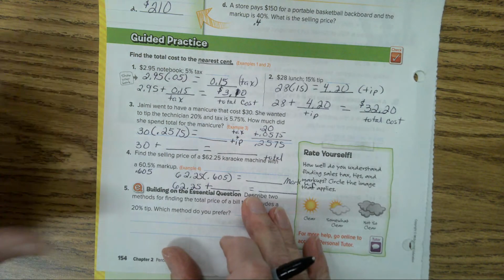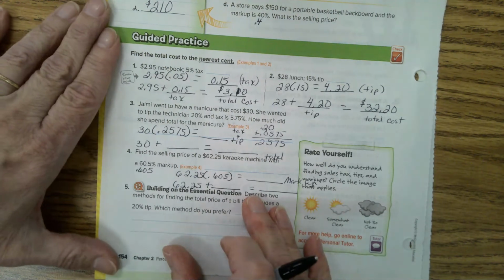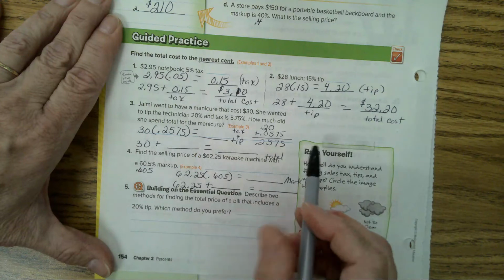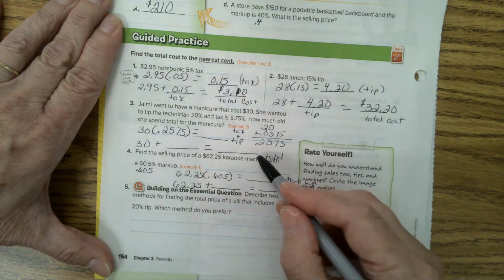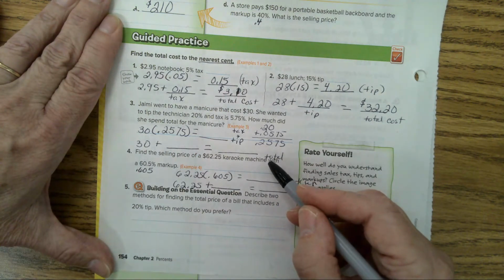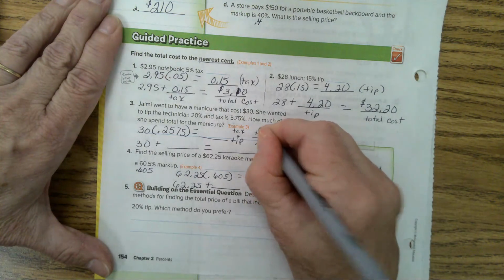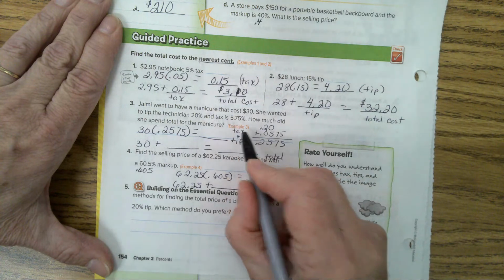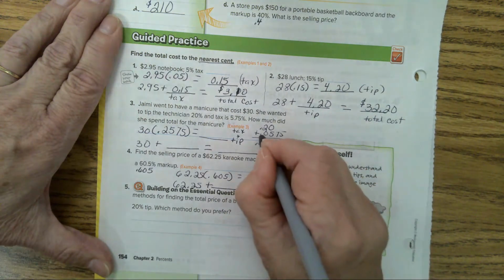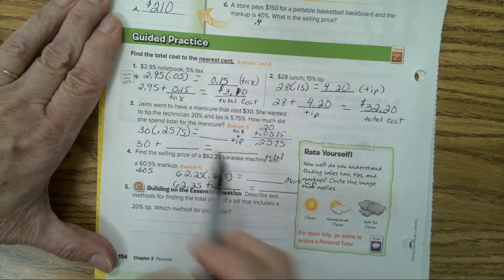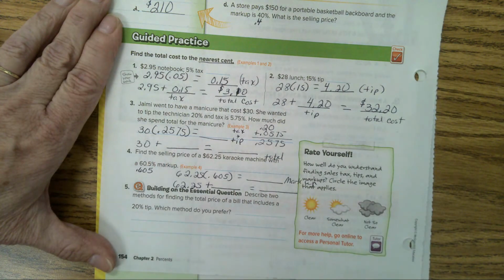Okay. Here I combined the tip and the tax together to get 0.2575. So 20% is 0.2 and 5.75% is 0.0575. So you're going to take 30 times 0.2575.